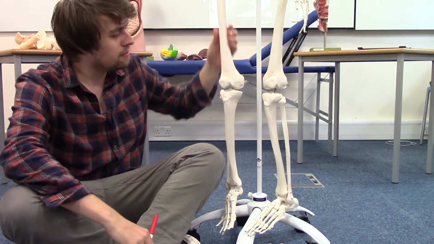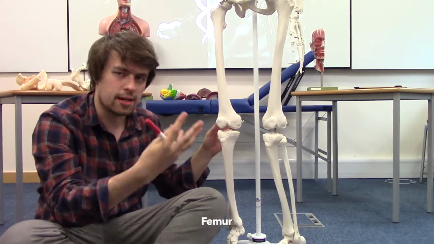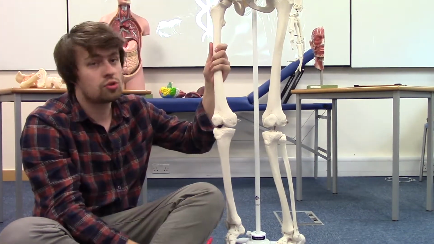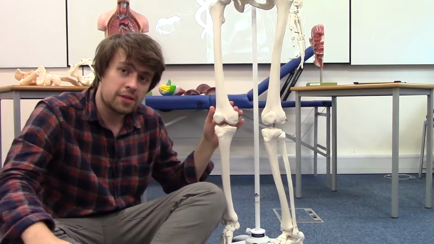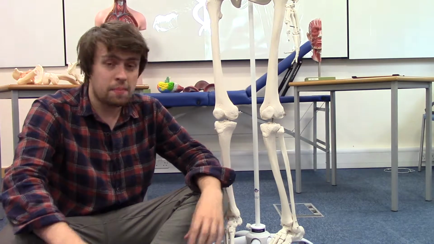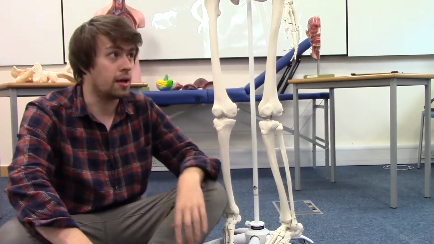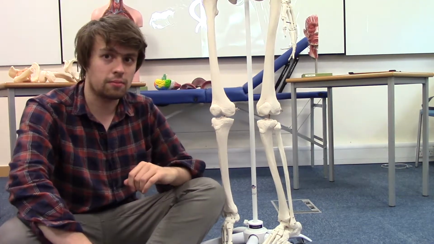So we have the femur, which means thigh. Femur means thigh, so this is the thigh bone. It's the largest, strongest bone in your body. If a patient presents to you with a query fractured femur, then the mechanism of injury that has brought them in is probably quite severe, and there's going to be a lot of other things going on.